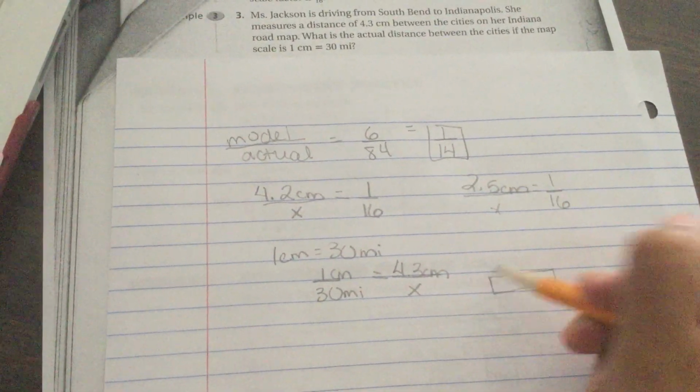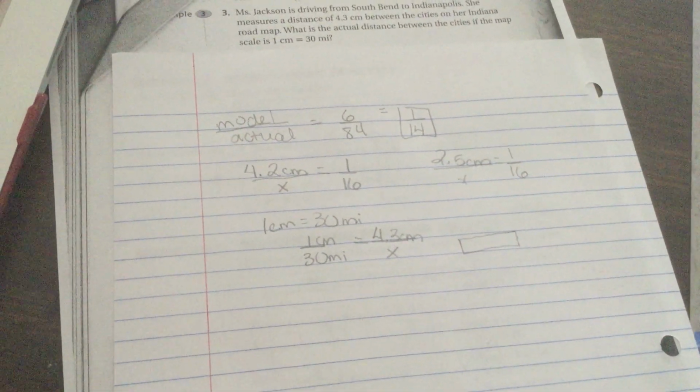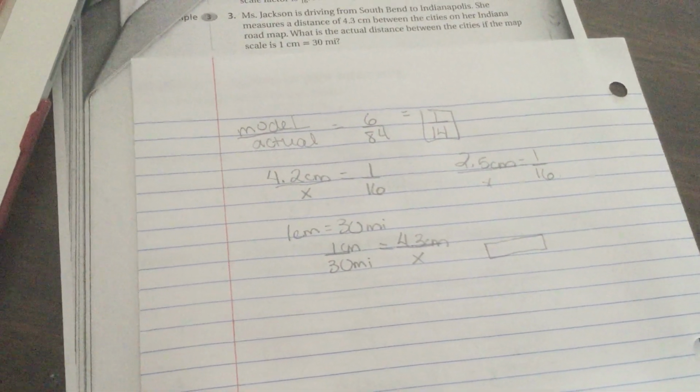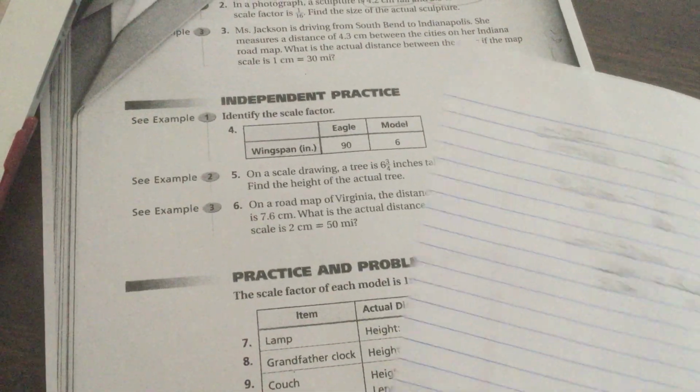If you have any questions, please raise your hand and ask your teacher. Your goal for the rest of the day is to complete numbers 4, 5, and 6 of your independent practice.